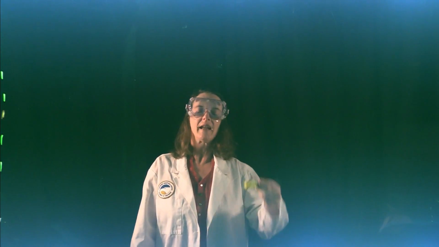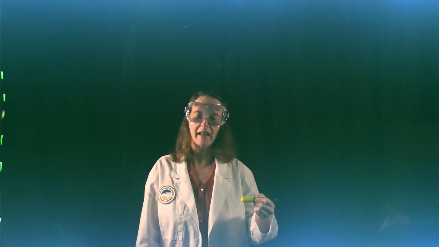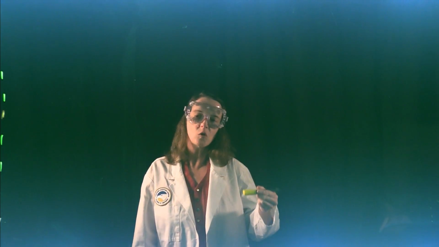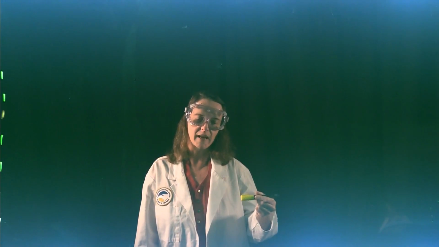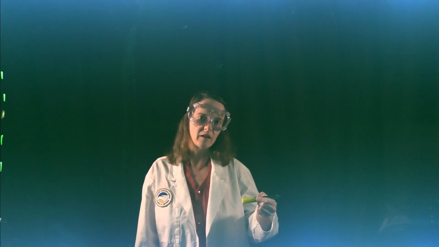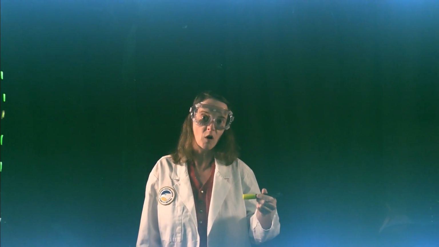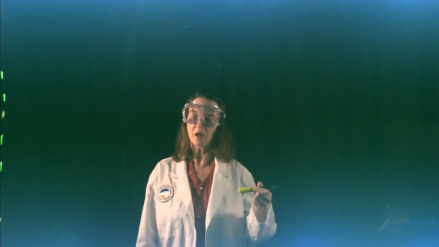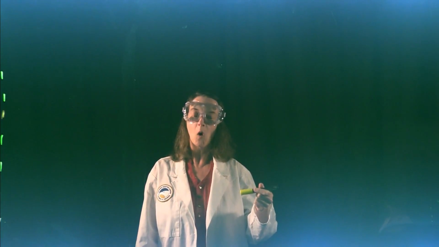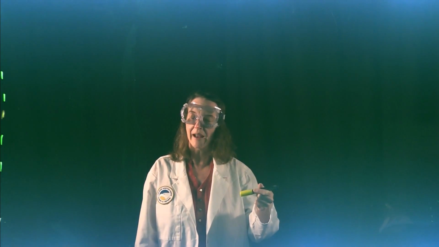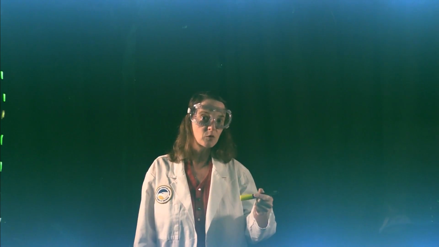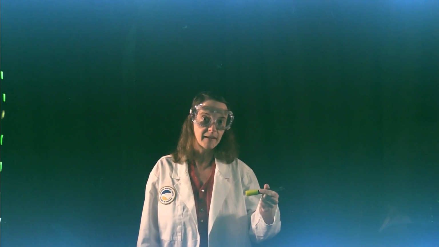Today's topic: atomic absorption spectroscopy and hard water analysis. You're going to analyze a tap water sample for hard water ions. Calcium and magnesium are both hard water ions. We're going to have two atomic absorption spectrometers set up, one of them ready for you to analyze for calcium, and the other one will be ready for you to analyze for magnesium.